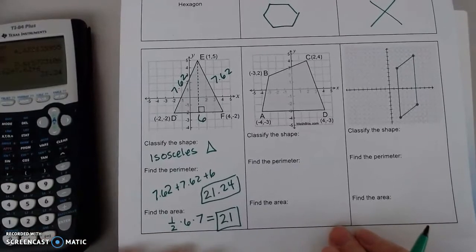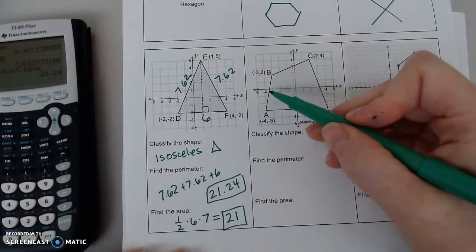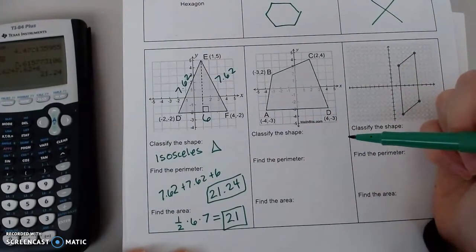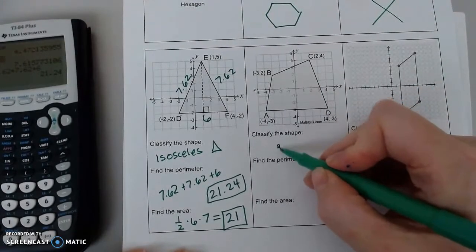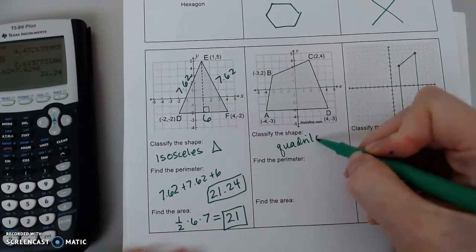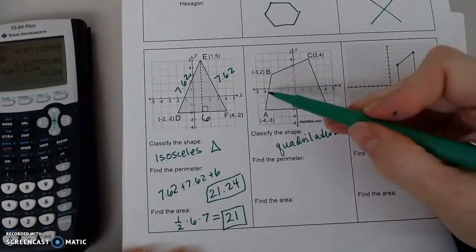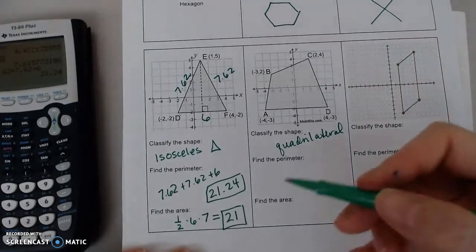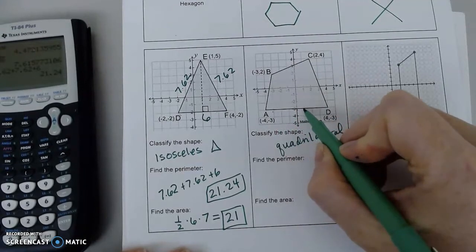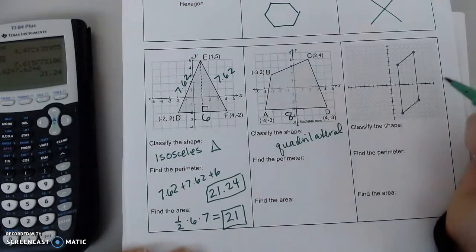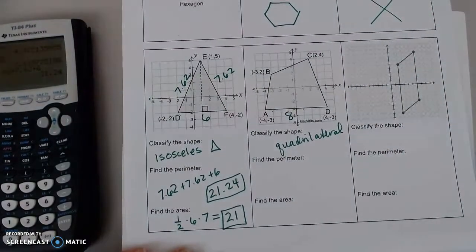All right, on my next shape, we've got a 4-sided shape. So that is definitely just going to be a quadrilateral. Okay, it's not going to be a trapezoid because we don't have any parallel sides. Our perimeter, so we need to find 1, 2, 3, 4, 5, 6, 7, 8. That's the quickest one. So then I'll have to do a couple of distance formulas.